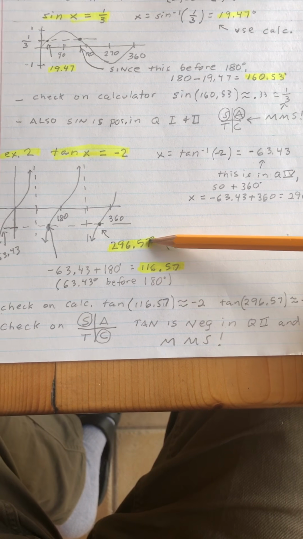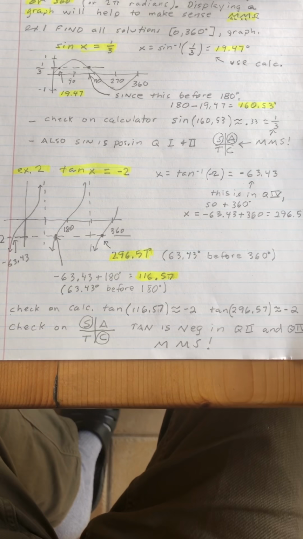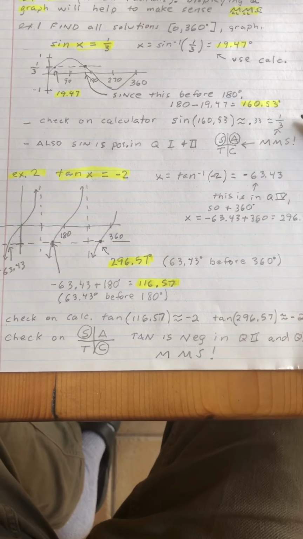Okay, everybody, so that's how you're going to do your assignment. You'll do it just like this, and you'll show how math makes sense.